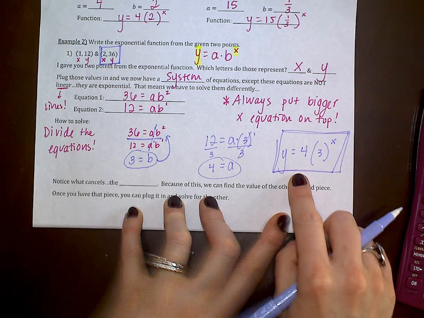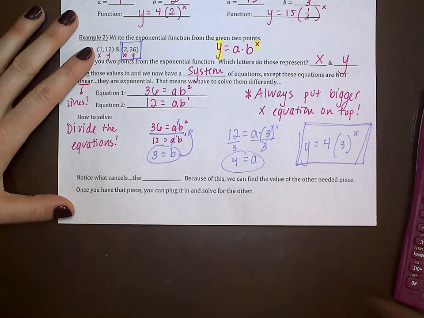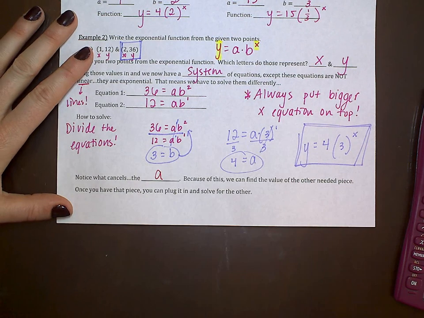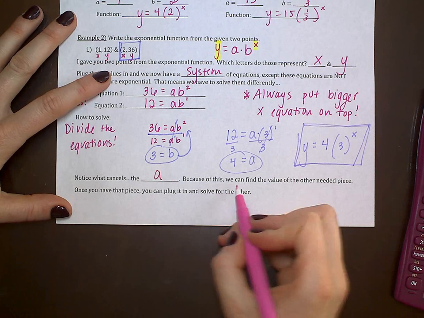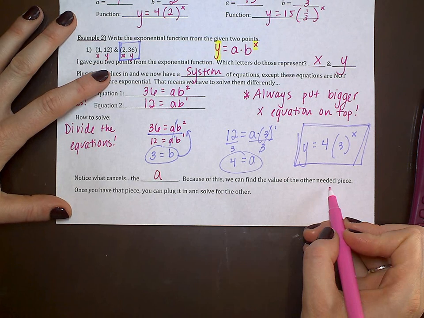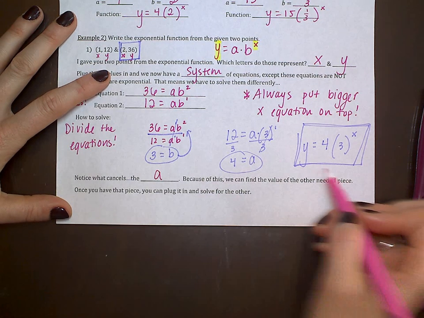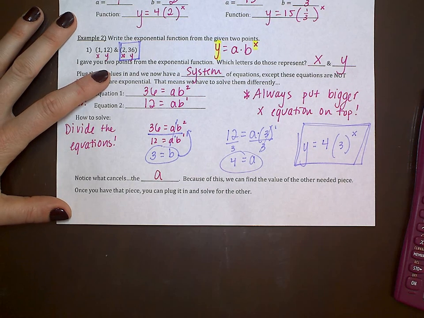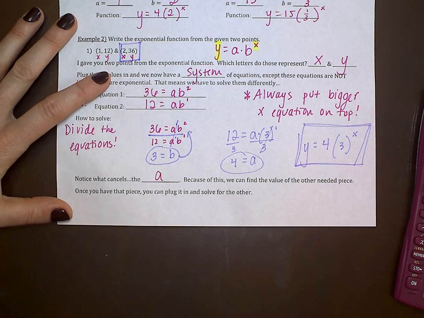Okay. Again, notice what cancels out when we did the division here. The a cancels out. Because of this, we can find the value of the other needed piece. We found b, so that's half the battle. Once you found that piece, we plugged it in to solve for the other. It's kind of a lengthy process.